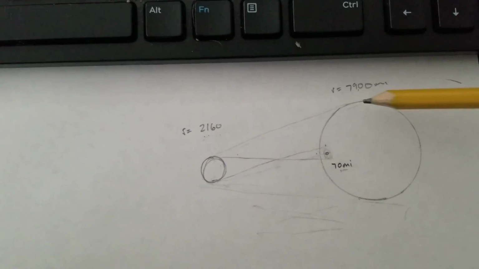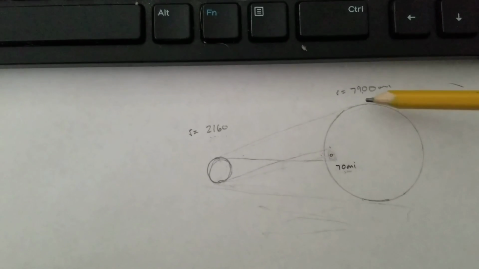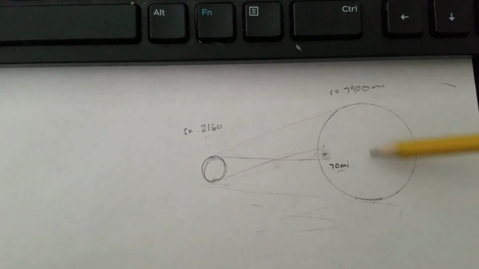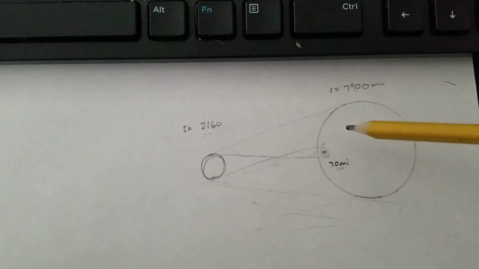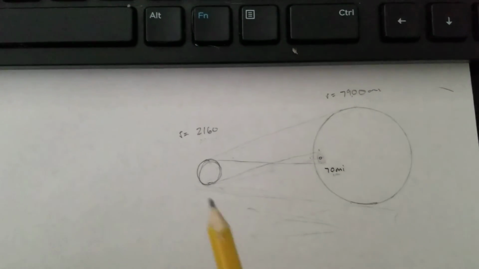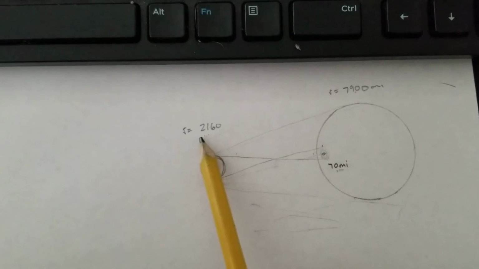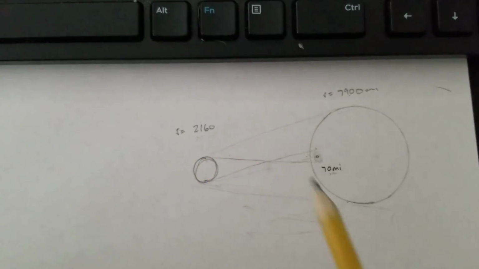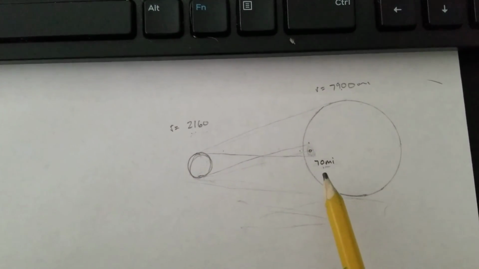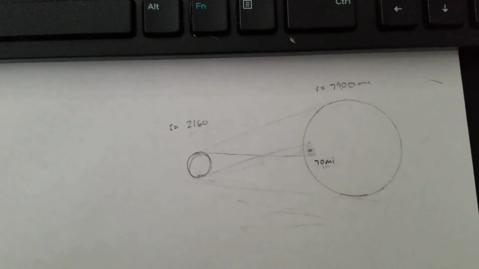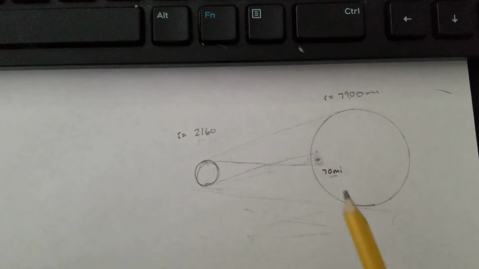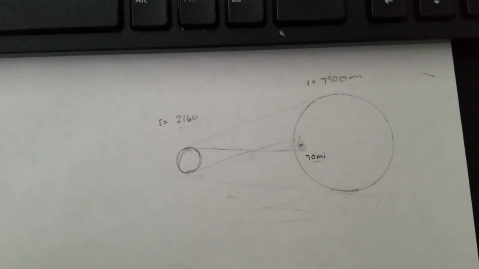And you can see it's smaller than 1/100th, 1% of the diameter of the Earth. Is very, very tiny. Okay, so we'd expect the shadow to be no smaller than 2160, but we get 70 miles here. Okay, which is very fascinating. But we have a ratio to work with, and that's a good thing. Okay, so maybe it works this way. That's fine.